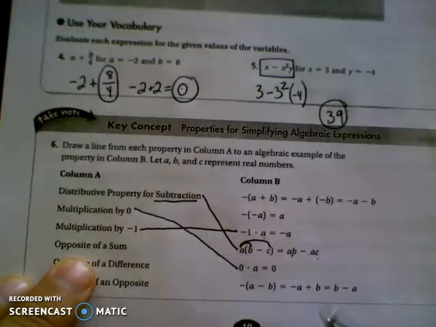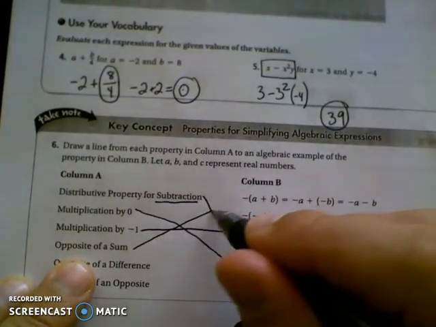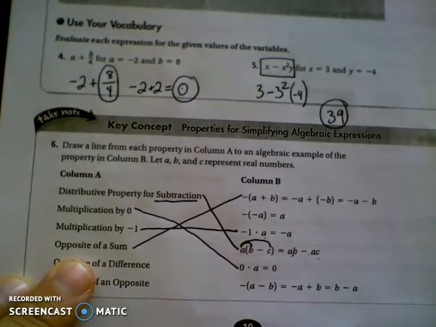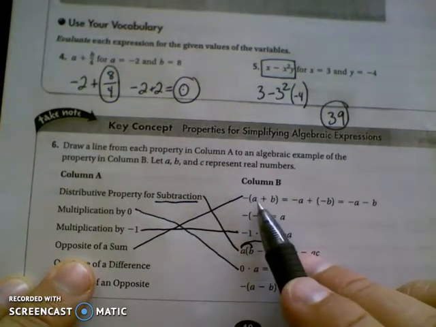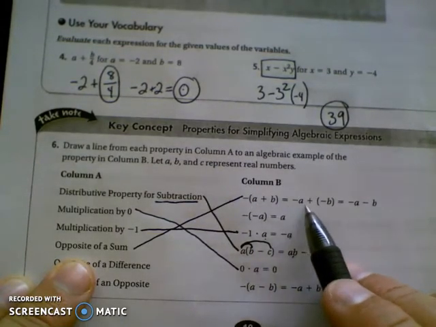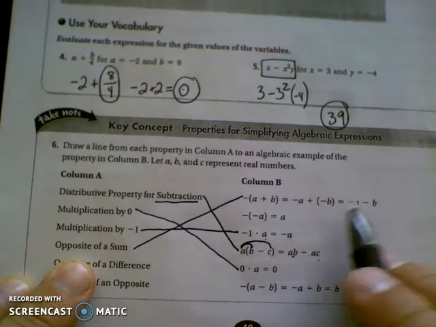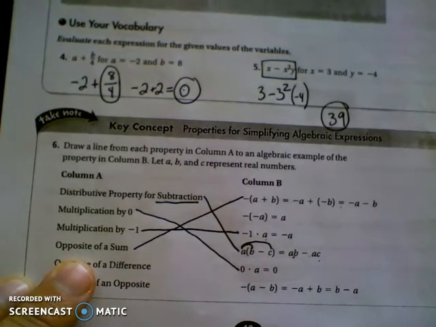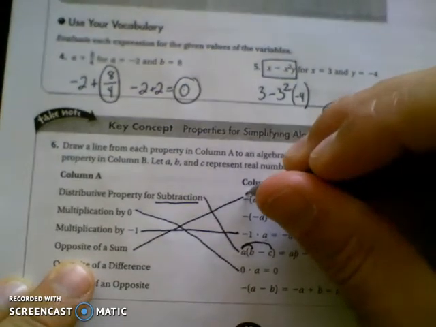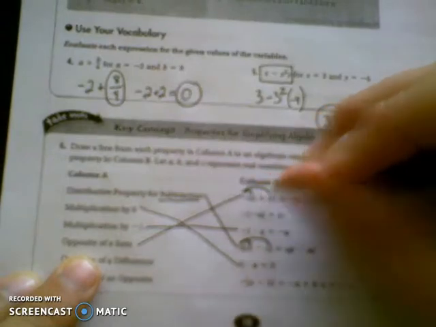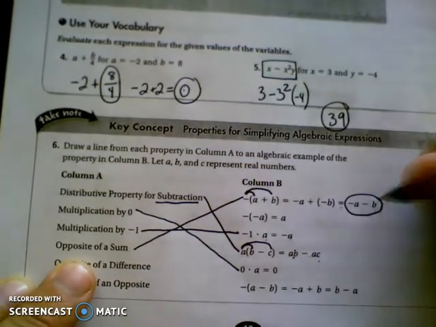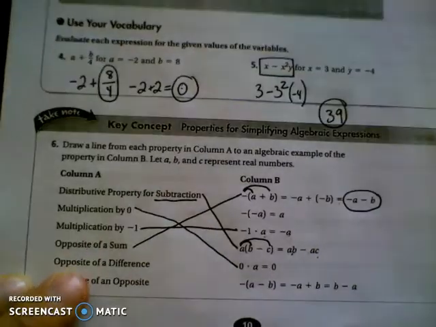The opposite of a sum, that's going to be that one. So -(a plus b) equals -a, -b equals -a minus b. So this negative sign is just being distributed to both these parts. That's what that means. The opposite of a sum.